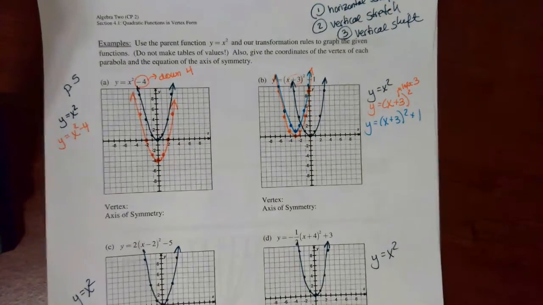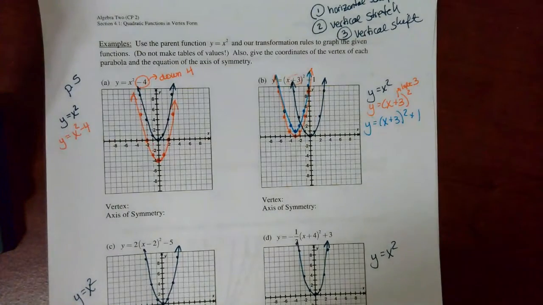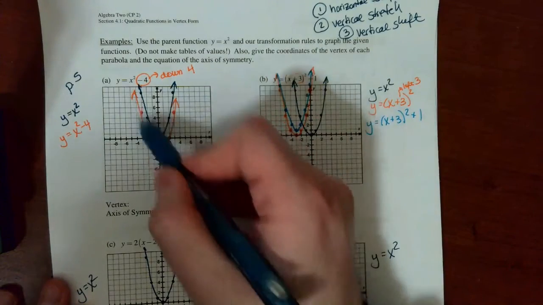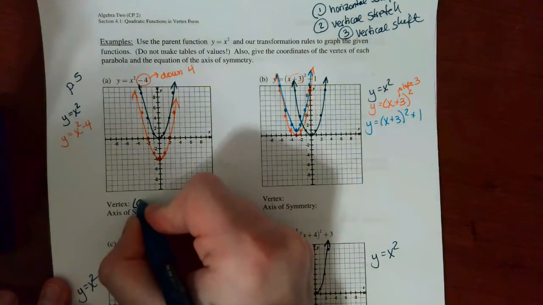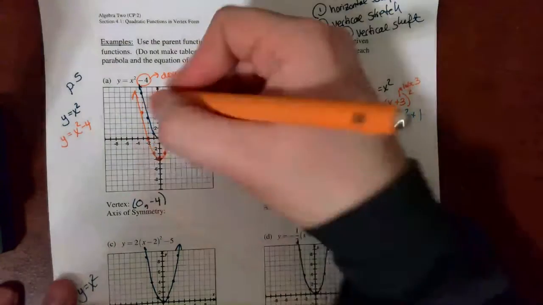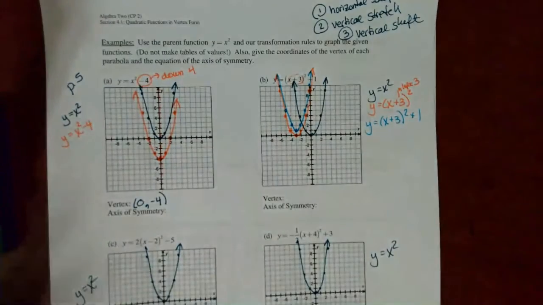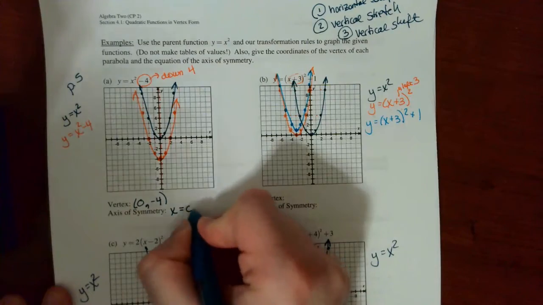Oh, I just realized there was a little bit more work that we needed to do. We were asked to give the coordinates of the vertex and the equation of the axis of symmetry. Well, going back to letter A, the vertex of my final parabola, which was that orange one, looks like it's down here. So 0, comma, -4. Axis of symmetry, that vertical line, I'm using a dashed line because it's not really part of the graph, it just kind of helps us get our graph. That vertical line is going to be x equals 0.